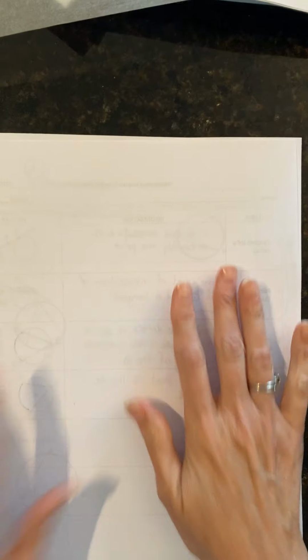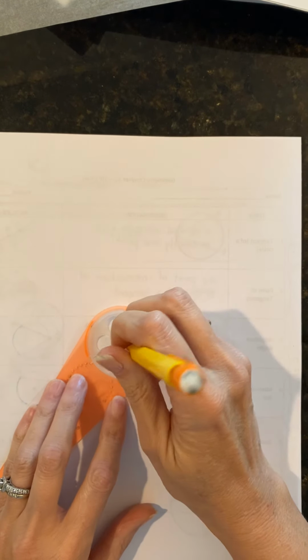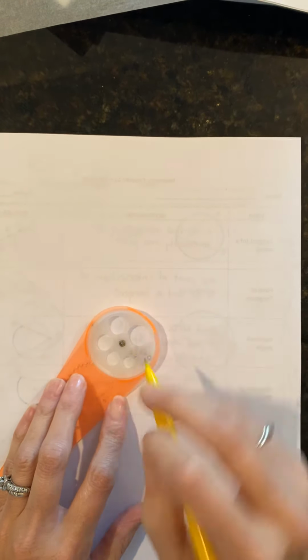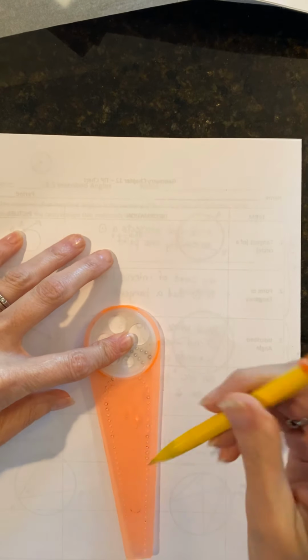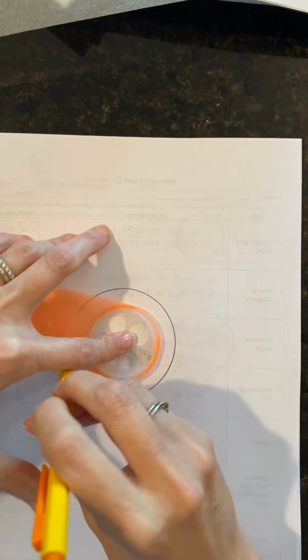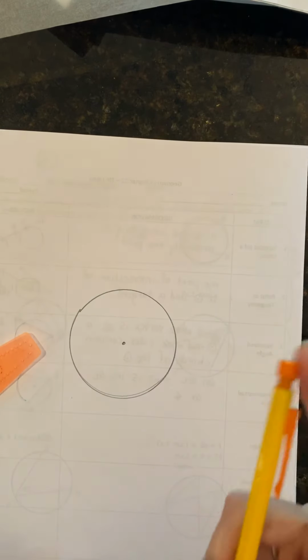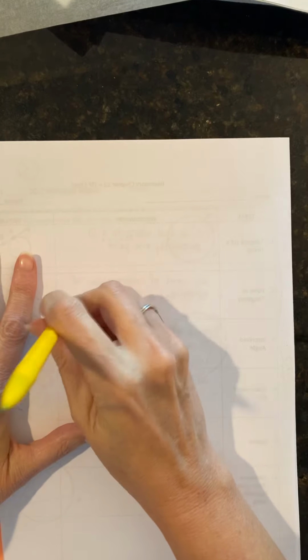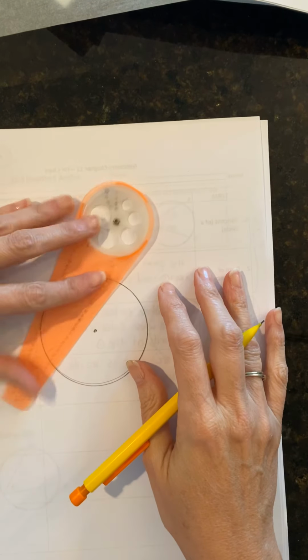Okay, so on the back, I've got some space. I'm going to draw a nice big circle. So we learned earlier, you don't have to draw this, I'm just talking, you can just listen.